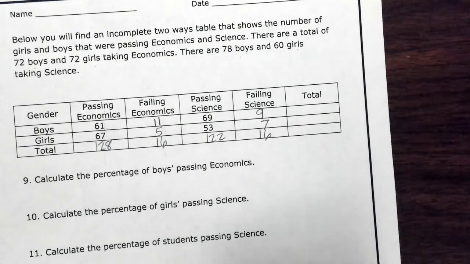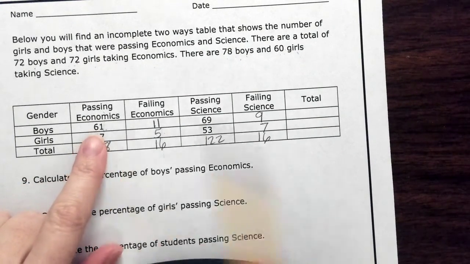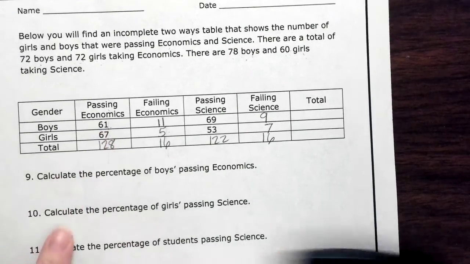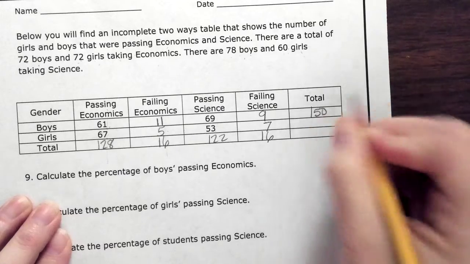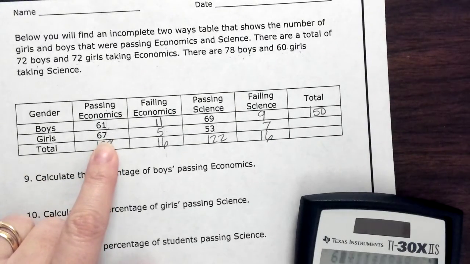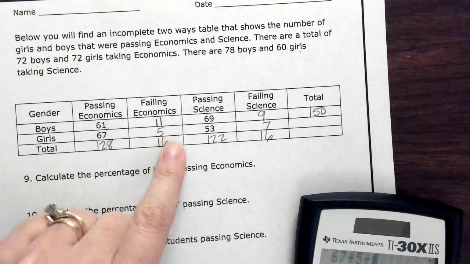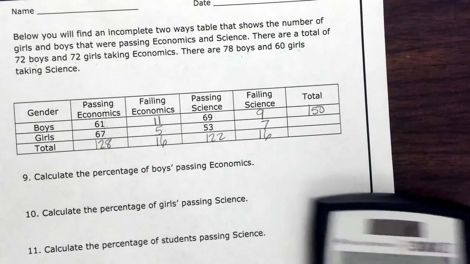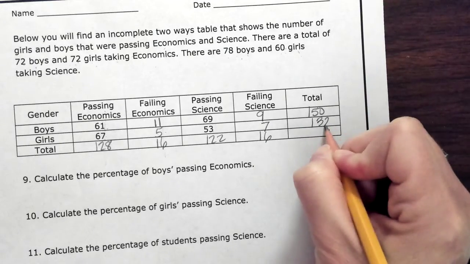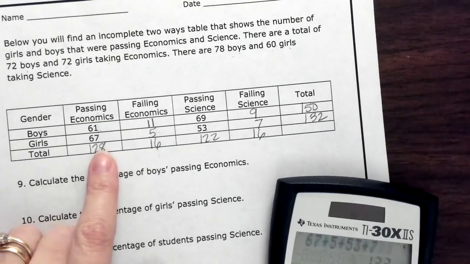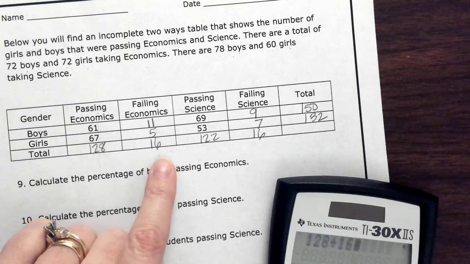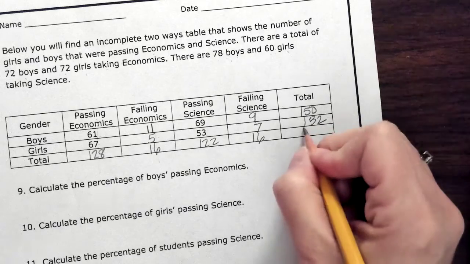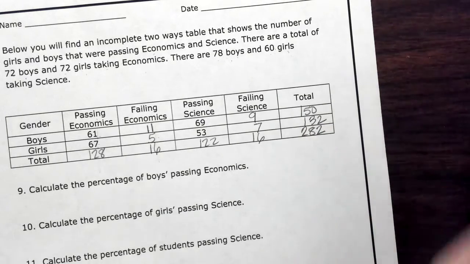Now we want to add straight across. 61 plus 11 plus 69 plus 9. And straight across for the girls. 67, 5, 53, and 7. And my totals. 128, 16, 122, and 16 again, for a total of 282 students.